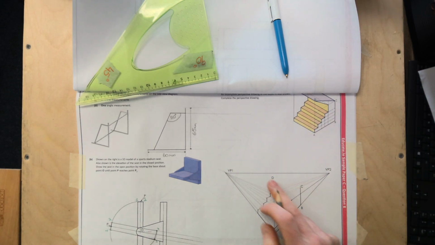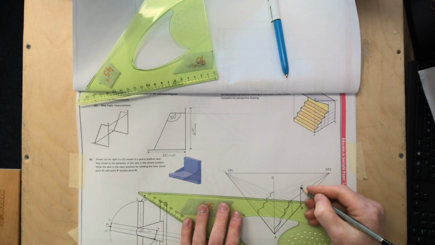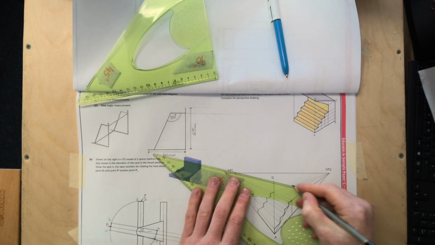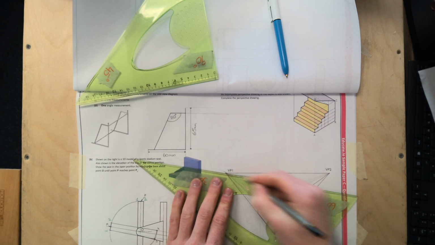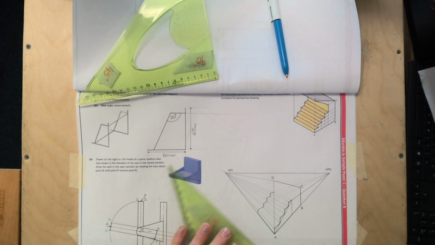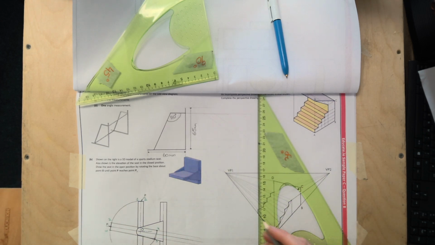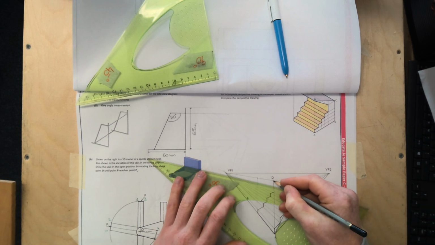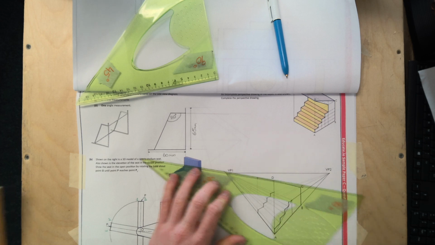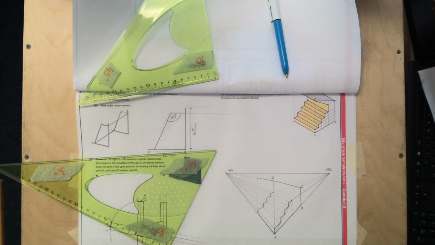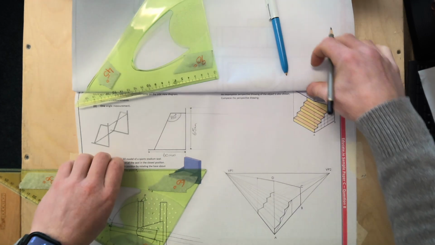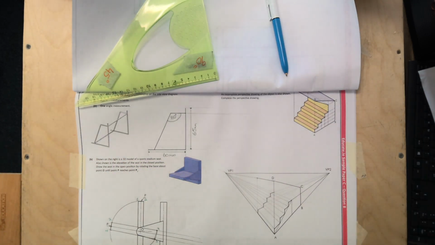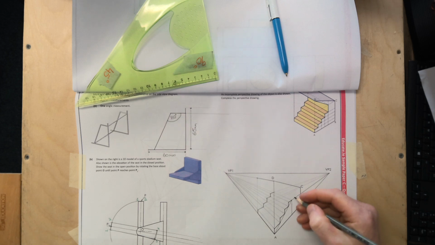Okay, we have C and D, so they give us C and D, so we can join C and D for the roof. It gets vanished over to VP1. Okay, we come straight up here from this front step to get where the roof stops. So that's it there. Okay. This is our step here.